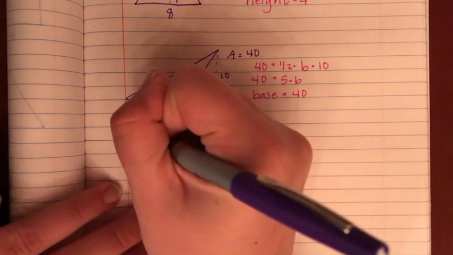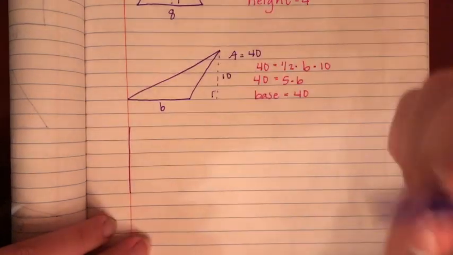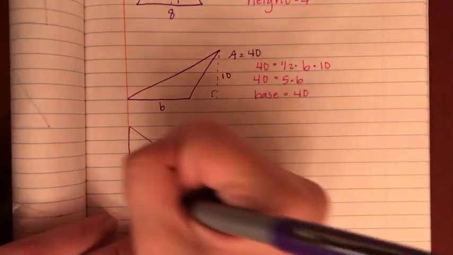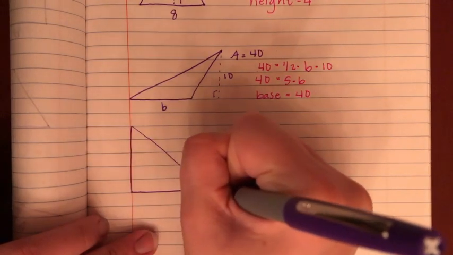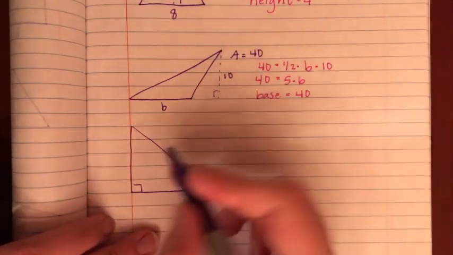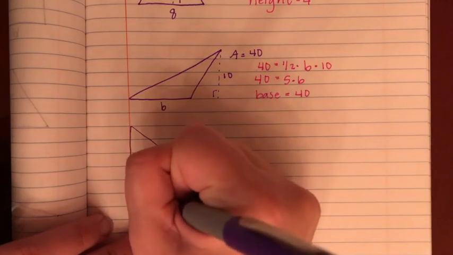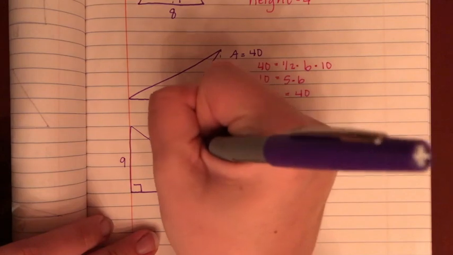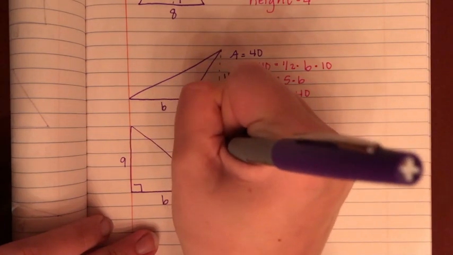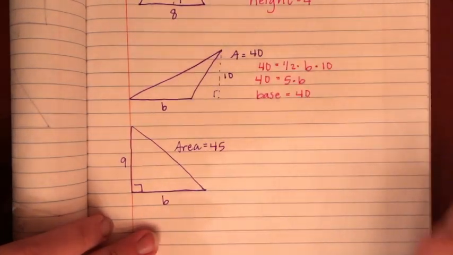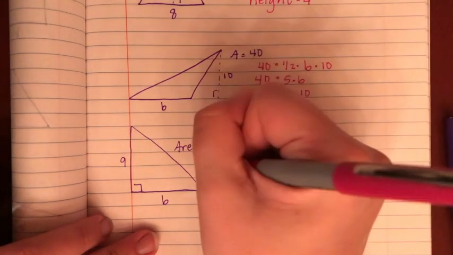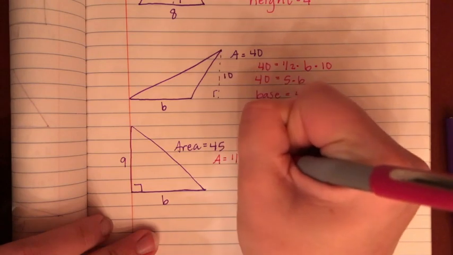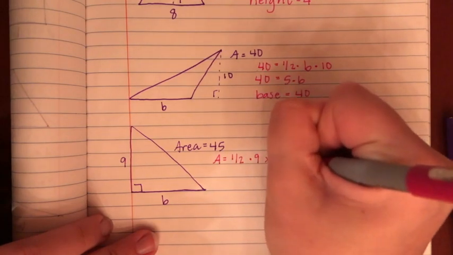Let's do a right triangle that's facing a different way than normal. Just kidding, this is not facing a different way than normal. I drew that wrong. Okay, let's make this our base, which we don't know, and let's make this 9, and we will make our area 45. So here we have area equals 1/2 times 9 times base.